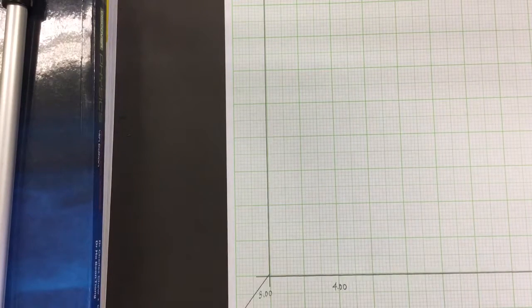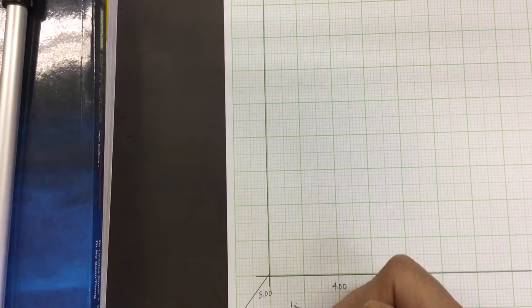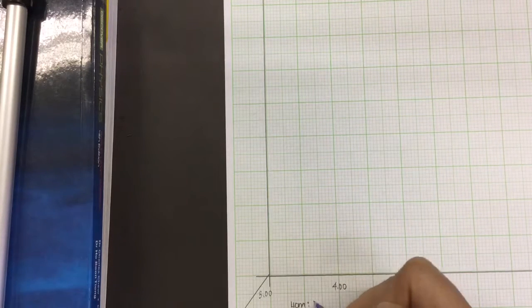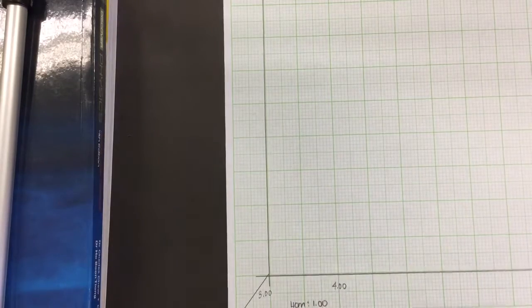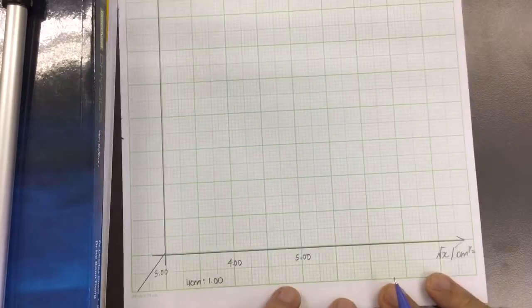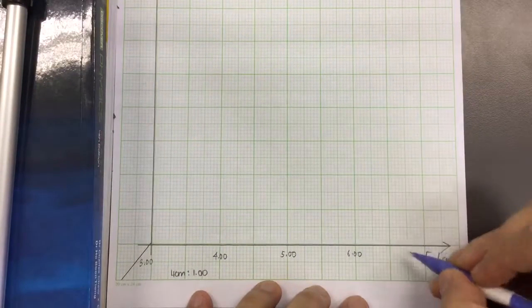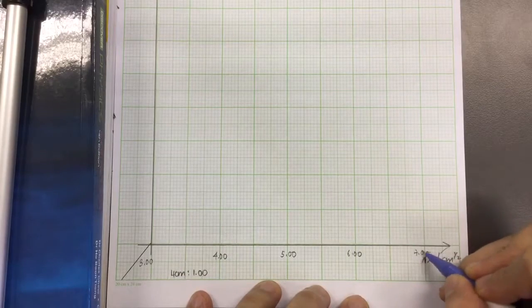And using this scale of 4 cm is to unit of 1, you can plan out your graph so that you can use at least 70% of your graph paper.